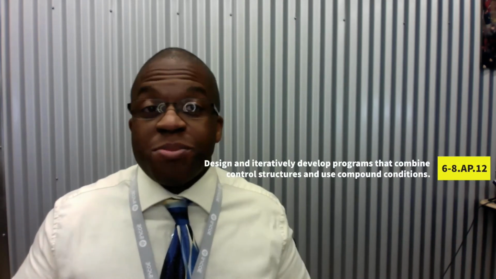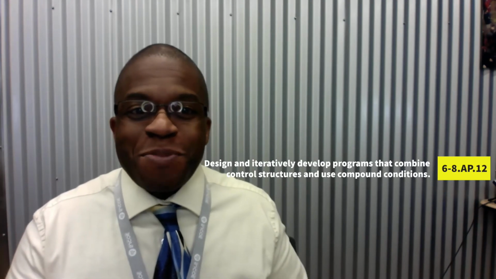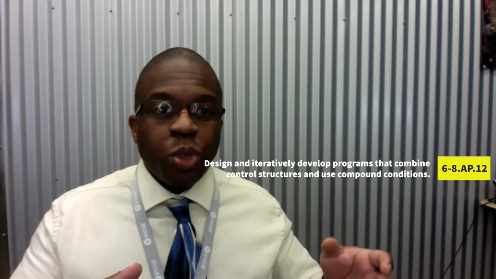Now, we're going to actually cover two standards. And the reason we're covering two different standards is because we're continuing a project from before, and one of the standards we were looking at before, but it's going to take a few times. You see, it's about iterative development. In other words, working on something over and over again, improving it.